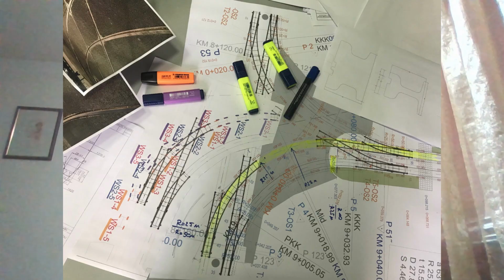I designated it with WS, of course wheel set one, wheel set two, wheel set three, but also the vehicle positions 1 to 5. You can see this on this drawing.